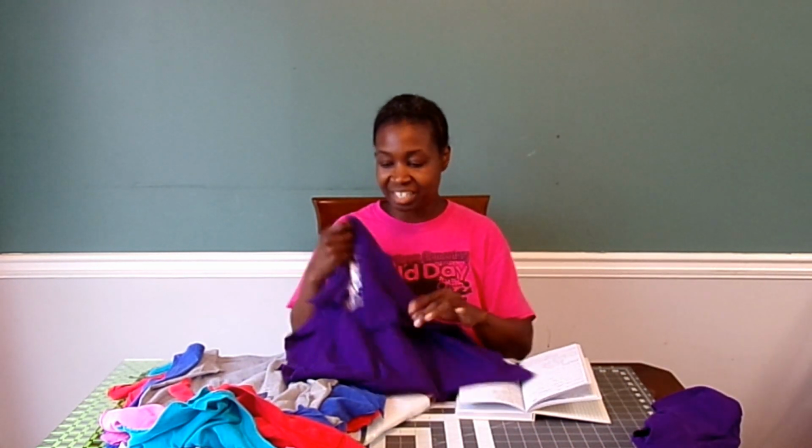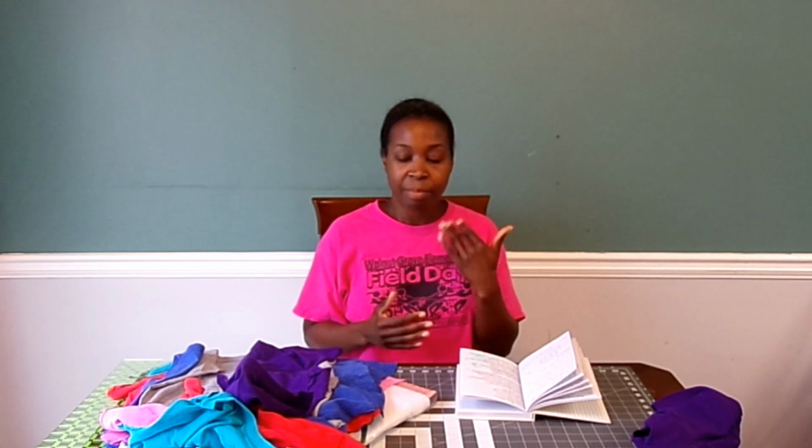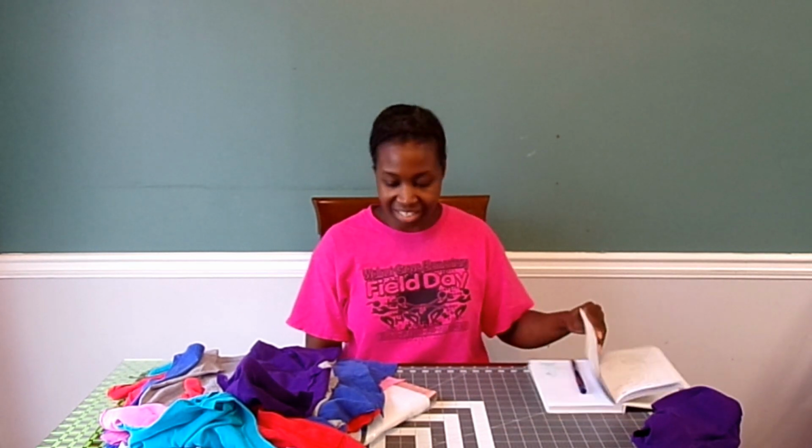So all of that's done. And now my next step is going to be to measure these shirts, or to measure the designs. But first, let's go over everything that I'm going to need for today. I forgot to go over that step.